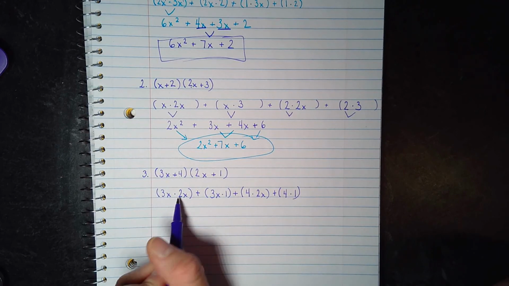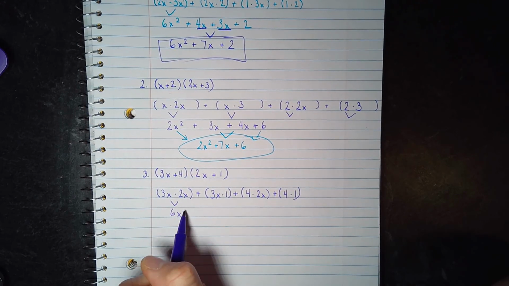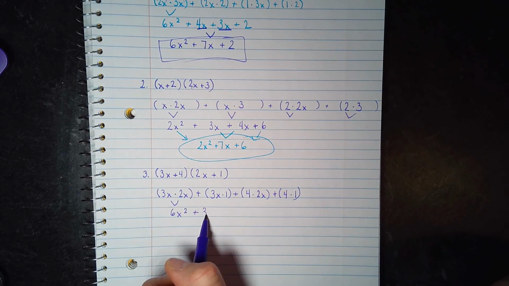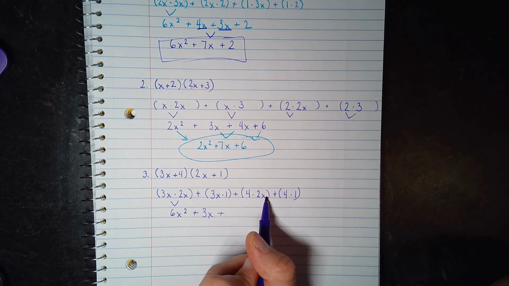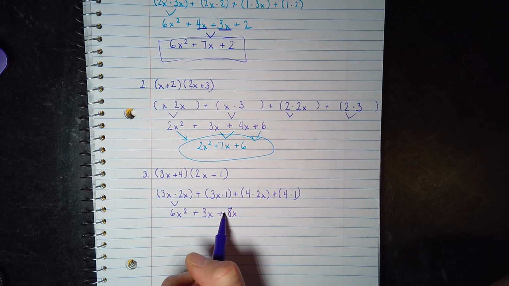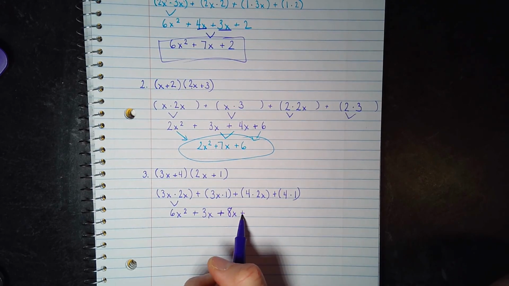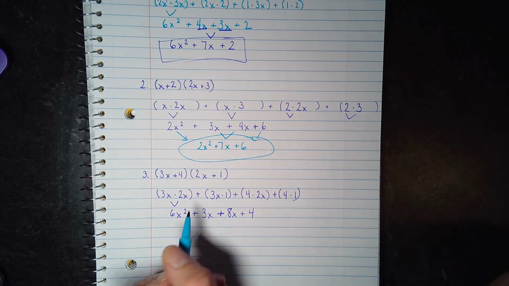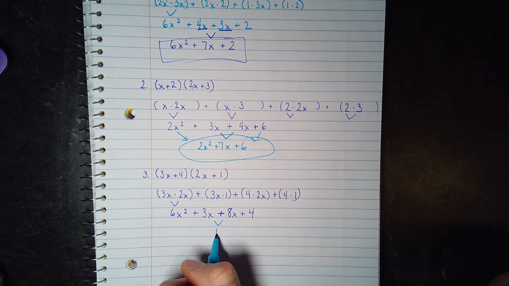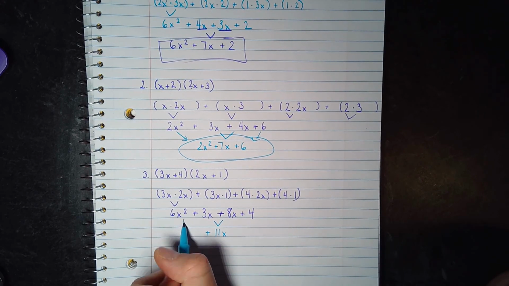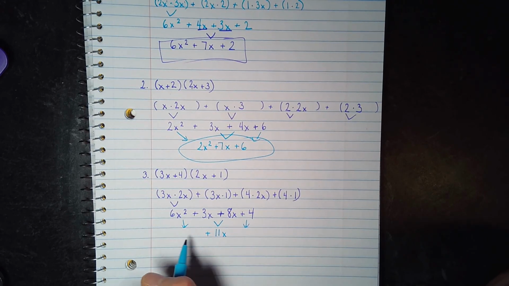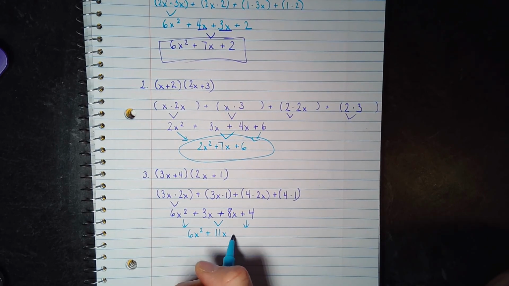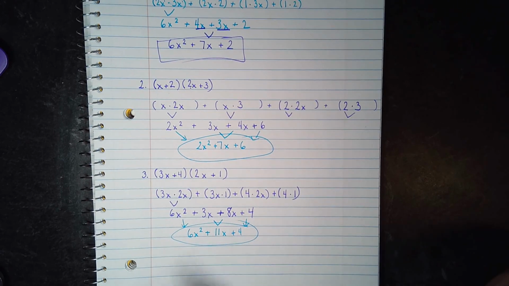So you should have done 3x times 2x is 6x squared. 3x times 1 is 3x. 4 times 2x is 8x. And 4 times 1 is 4. So then we combine like terms. 3x plus 8x is 11x. And then we'll bring down the 4 that we can't combine with anything. And so your final answer should have been 6x squared plus 11x plus 4. So that's how you multiply binomials.